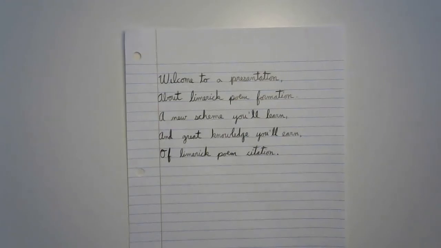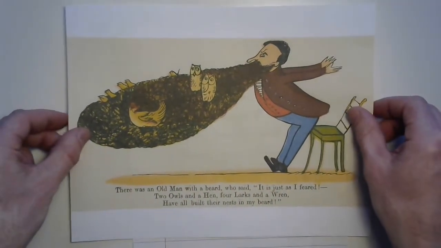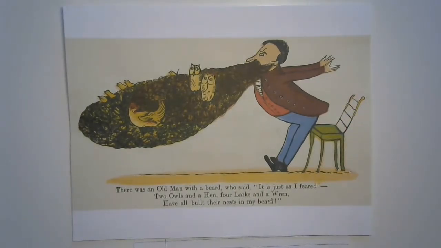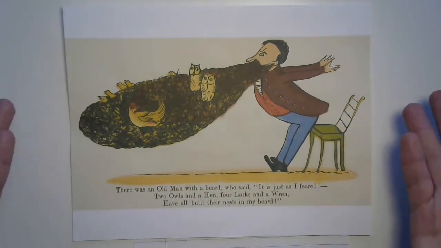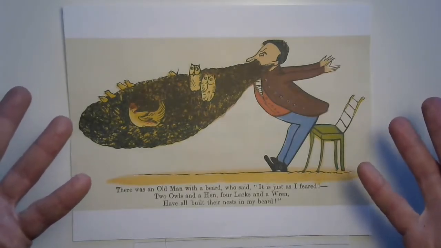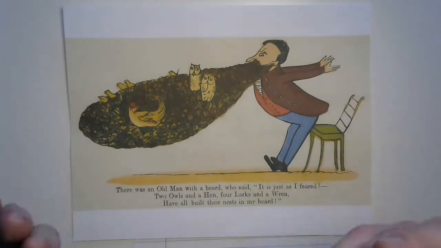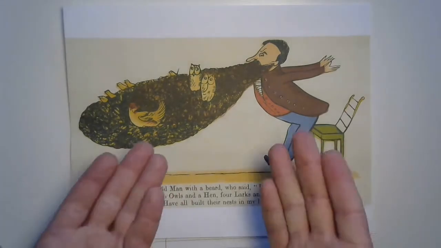I've got another one right here, actually. Maybe you saw this one in the book that you read. There was an old man with a beard, who said, "It is just as I feared. 2 owls and a hen, 4 larks and a wren, have all built their nest in my beard." Yikes. So these are limericks.